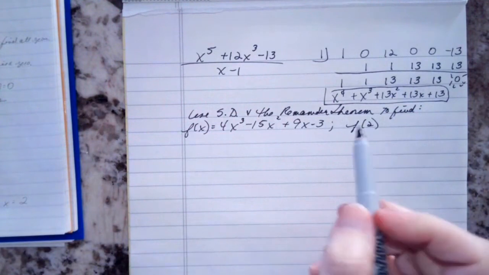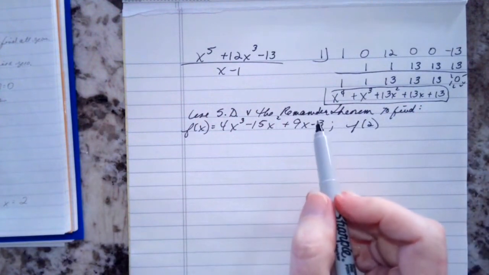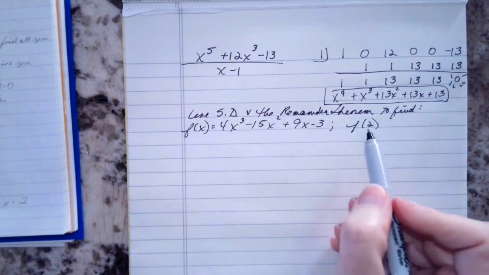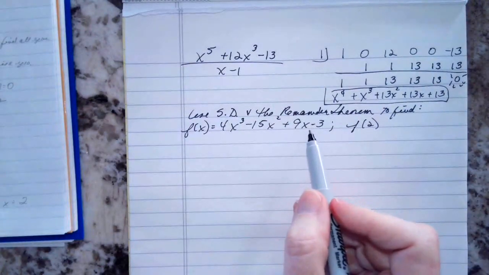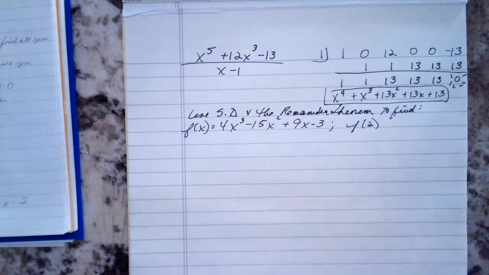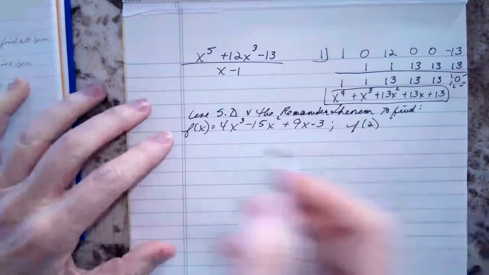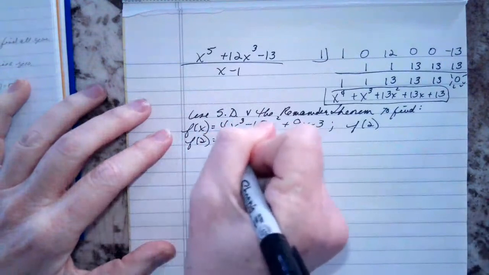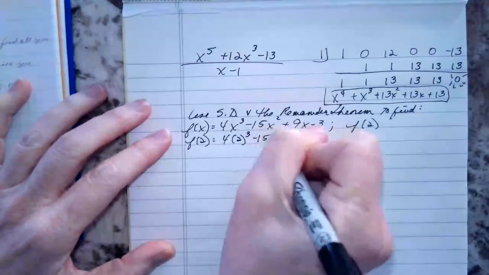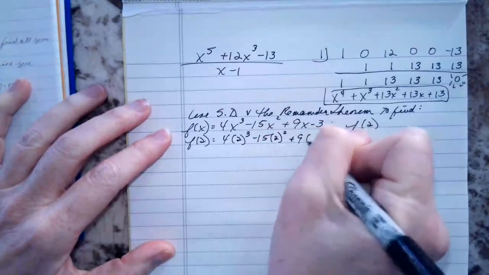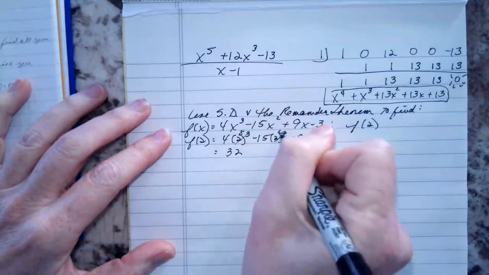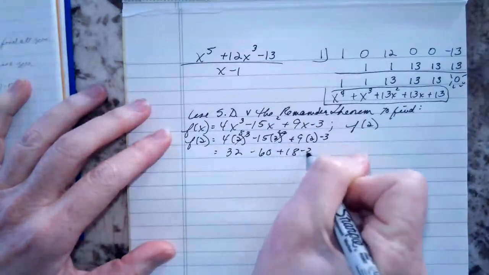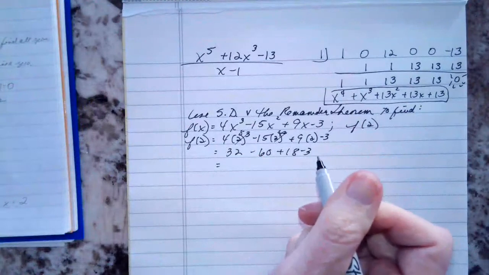Okay, here's the cool thing about the remainder theorem. What it says is that if we do synthetic division using 2 here, the remainder that we get will match exactly if we were to plug in a 2. Let me prove that to you. Let's first plug in a 2 and see what we get. f of 2 equals 4 times 2 to the third, minus 15 times 2 squared, plus 9 times 2, minus 3. That's going to be an 8. That's 32 minus 60 plus 18 minus 3.